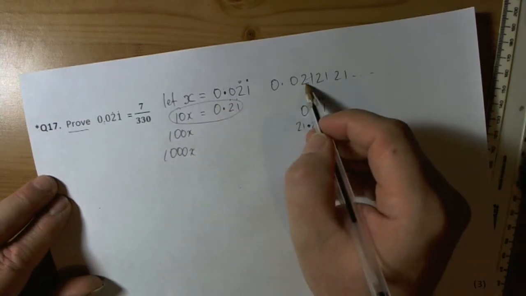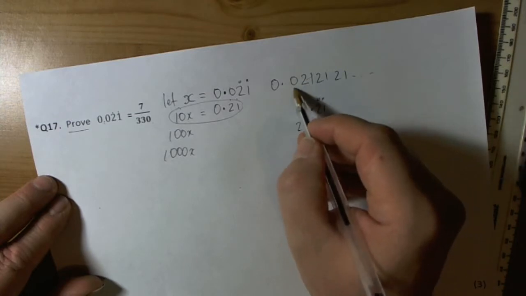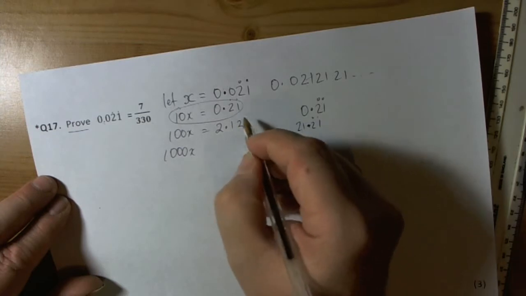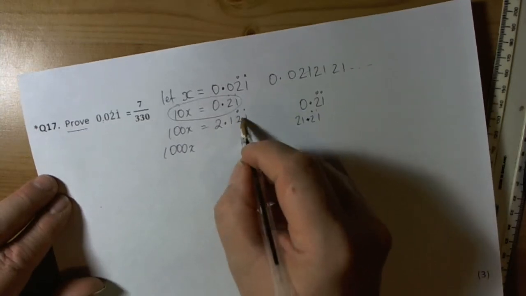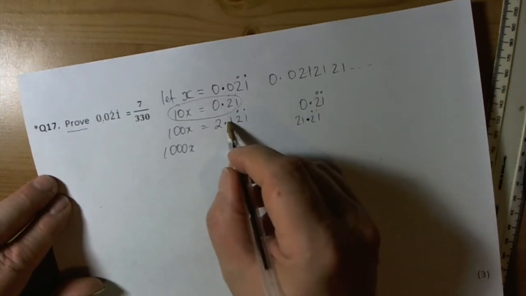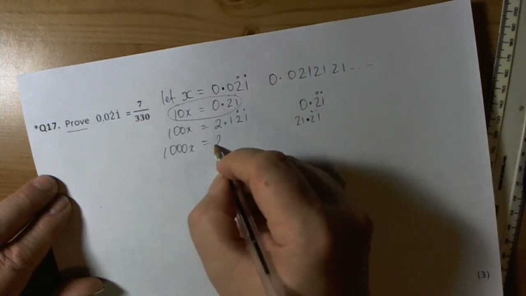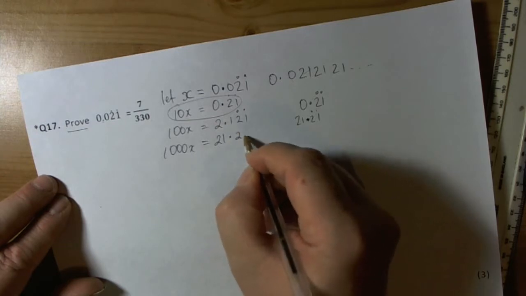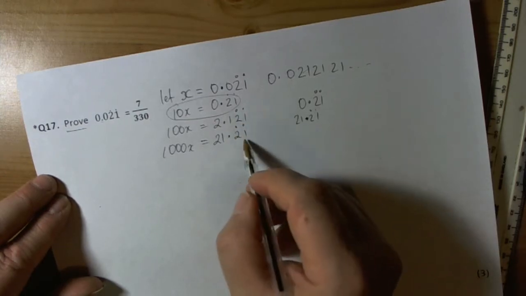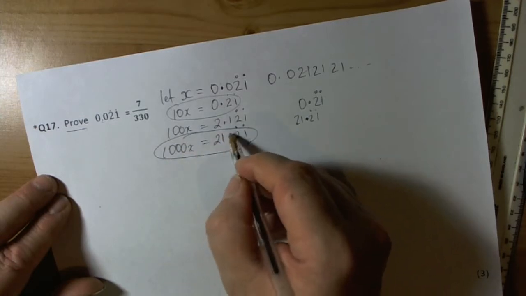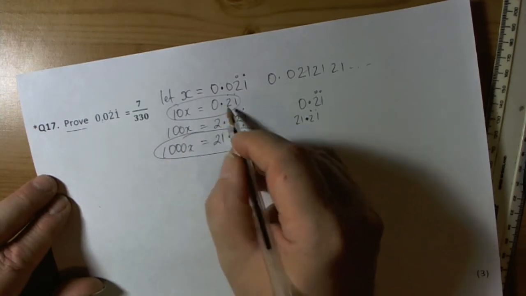For 100x, this moves up two places, so the 2 is at the front and it becomes 2, 1, 2, 1. The recurring bit is now here, which is not next to the decimal point, so that's not going to help us. So we do 1000x, which becomes 21.21 recurring. We've now got two equations as we wanted, where the recurring part is to the right of the decimal point and next to it.